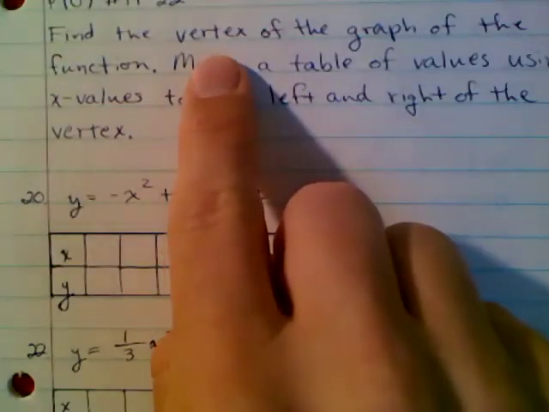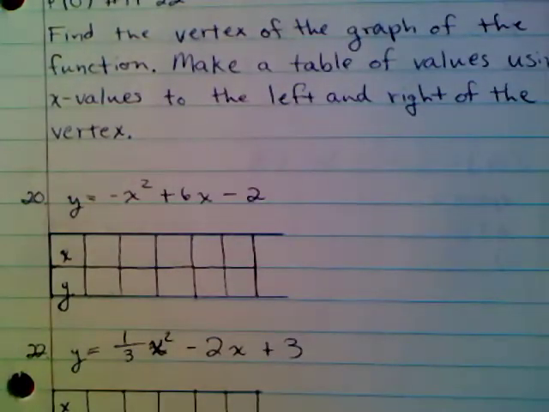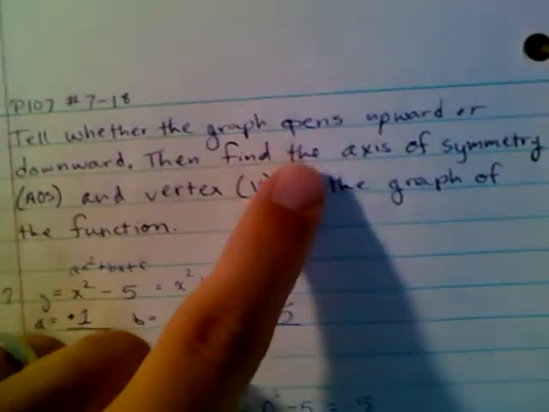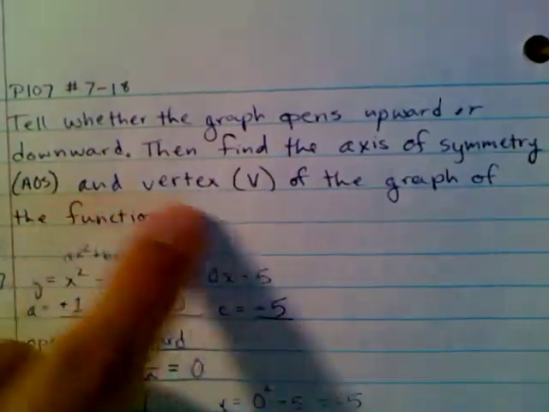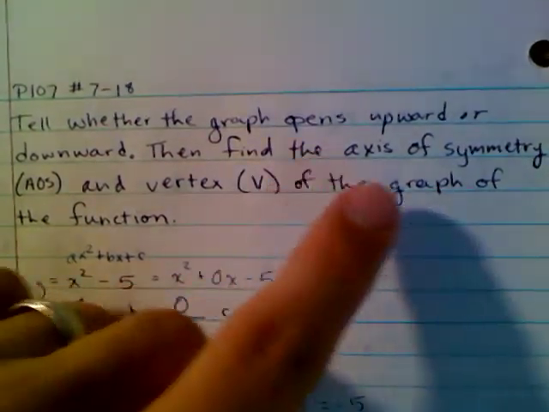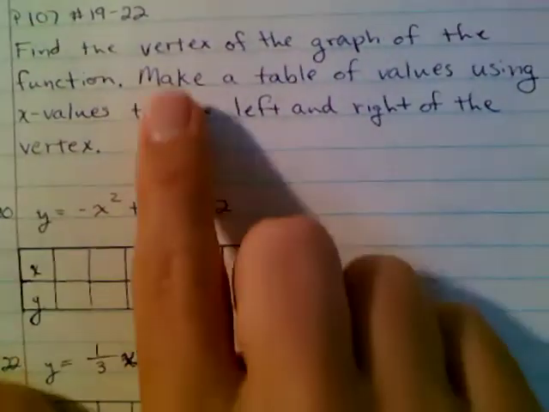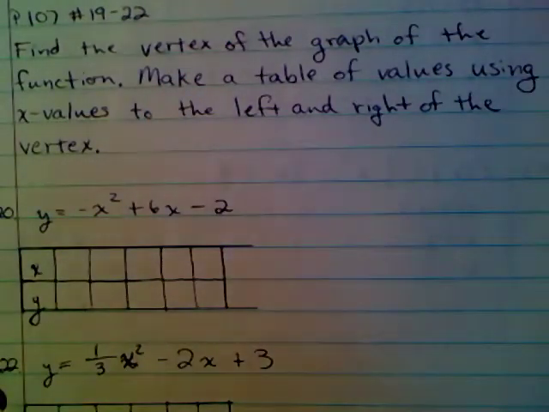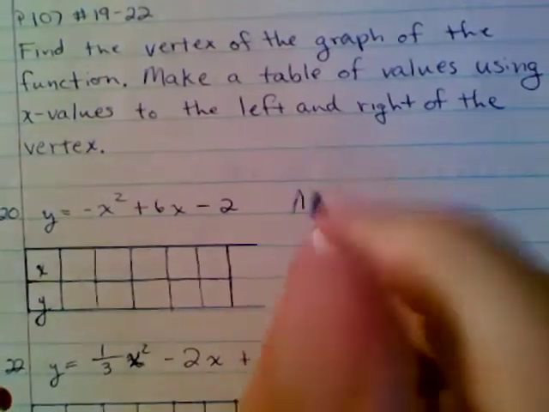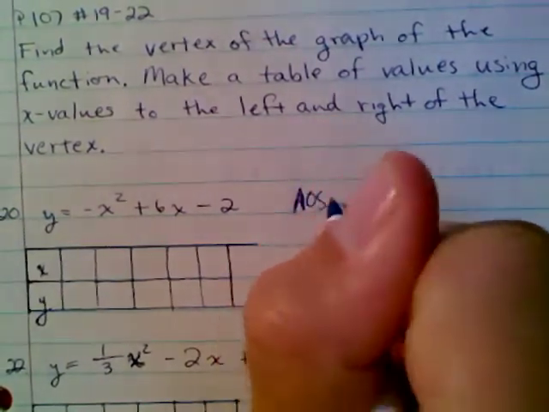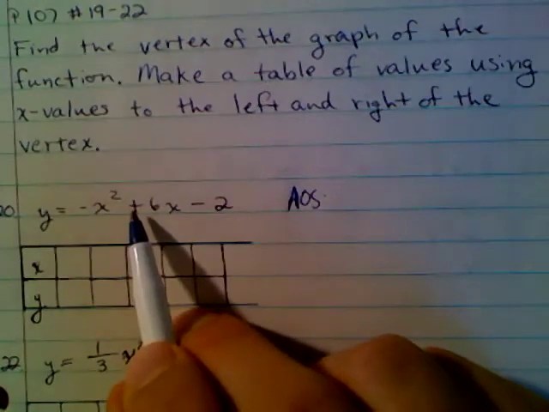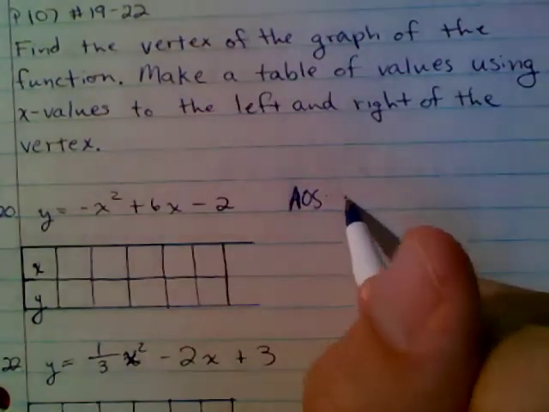But this says find the vertex. On numbers 7 through 18, it said to tell me whether it opens upward or downward, then find the AOS, then find the vertex. Well, we have to find the axis of symmetry before we even find the vertex. So, as a matter of fact, even though the instructions say just find the vertex, you're going to have to find the axis of symmetry. So, first step, AOS. And this is what I tell people: the first step of graphing a quadratic in standard form is always to find the axis of symmetry.